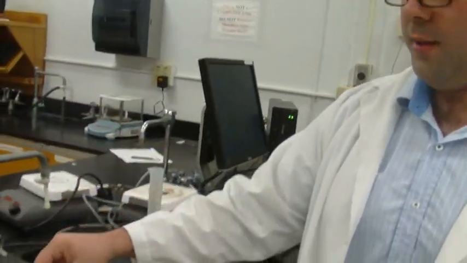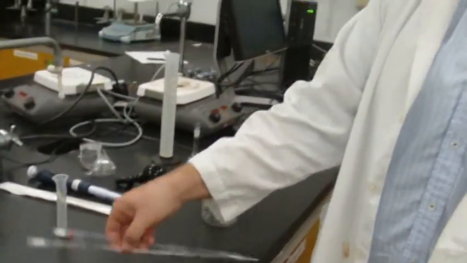What 3 tools are you going to use to measure out 4 milliliters? I will be using the graduated cylinder again, and I will be using 2 different sizes of pipettes. One is a 5 milliliter pipette, and the other is a 10 milliliter pipette.